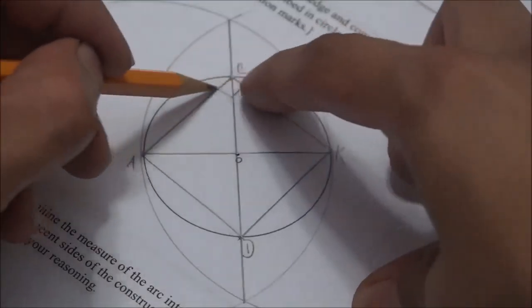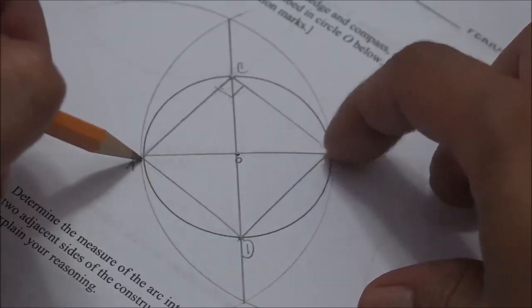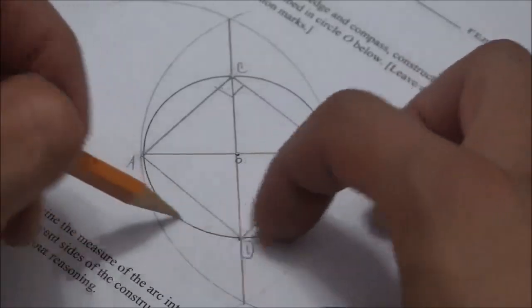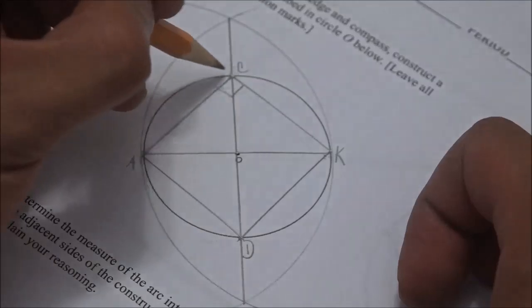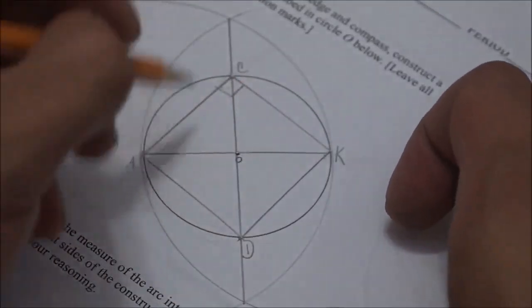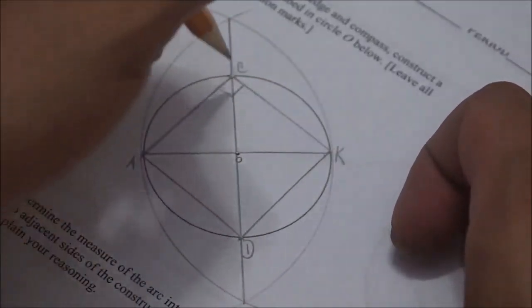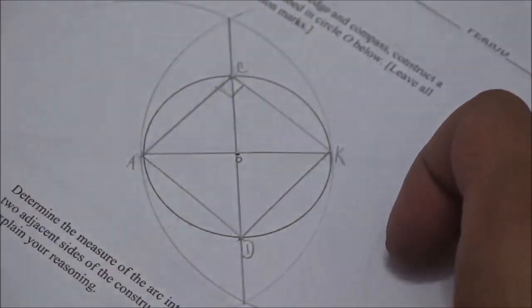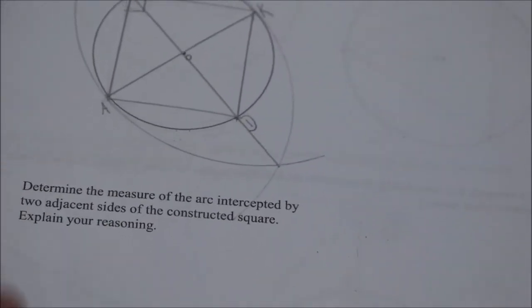Then we say that the adjacent sides of the square intersect an arc that is equivalent to half of the circle. And since this is an inscribed angle, it measures half of the arc. Therefore, the arc is double the angle. So if the angle is 90 degrees, then the arc measures 180 degrees. Got it? All right then. So that is the explanation that you're going to write over here.